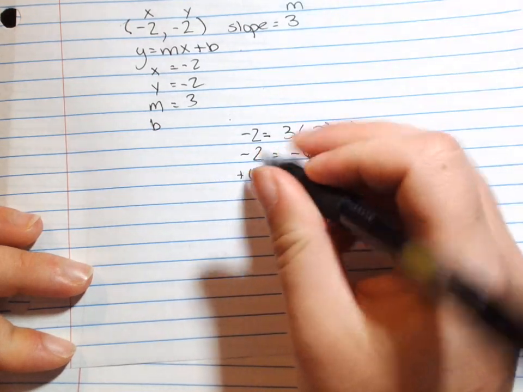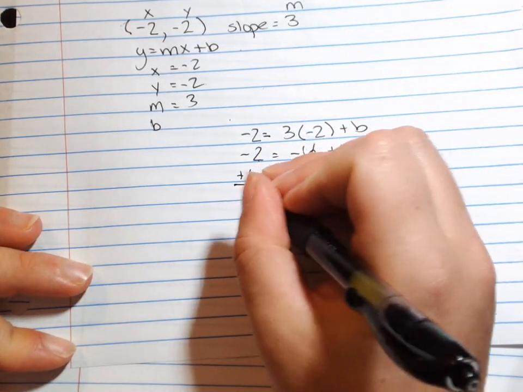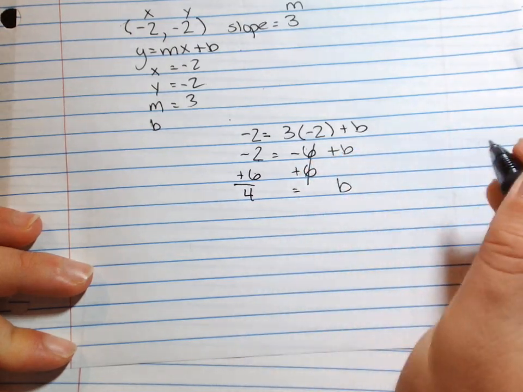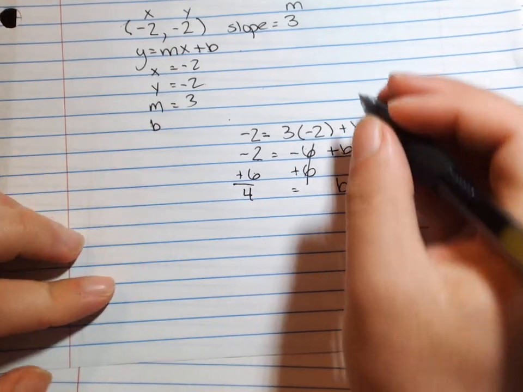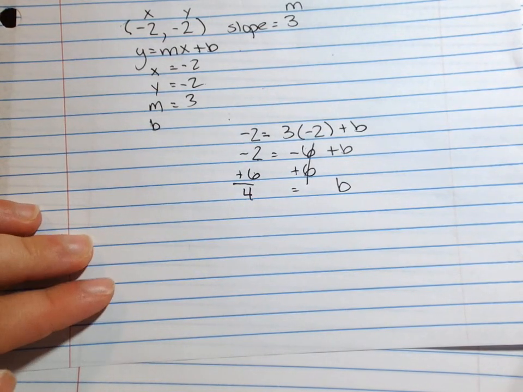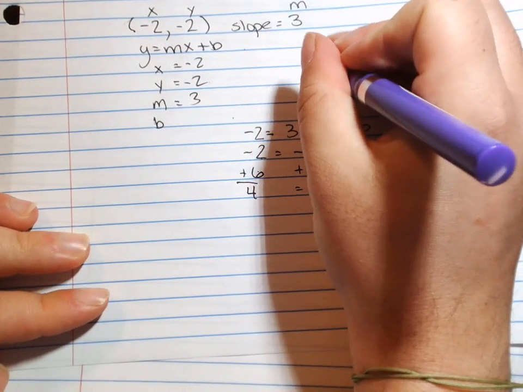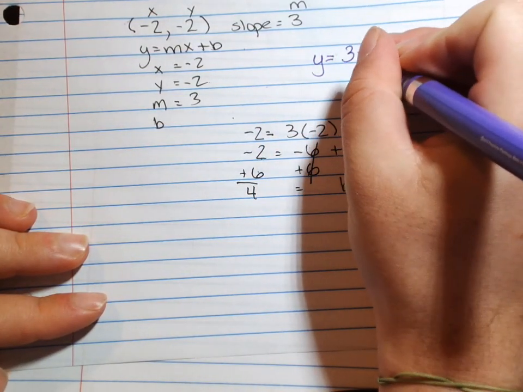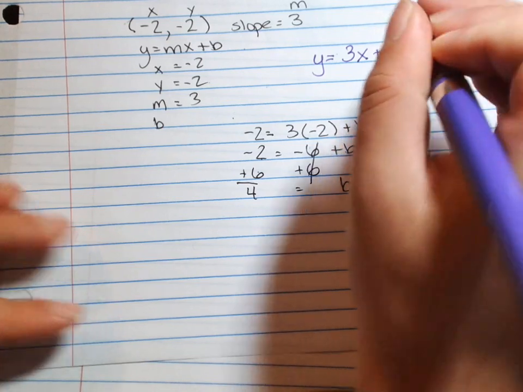These will cancel. -2 plus 6, that is 4, which means b equals 4. So I'm going to write my equation: y equals 3x plus 4.